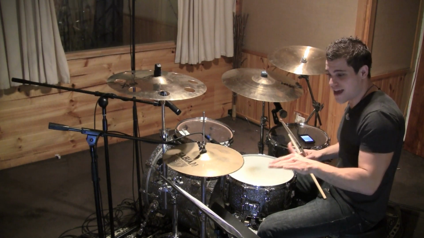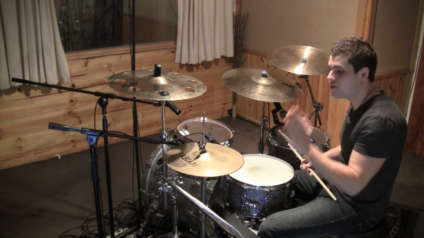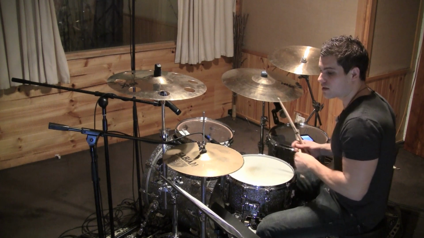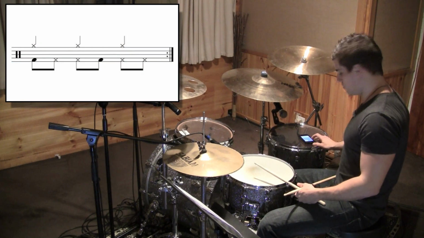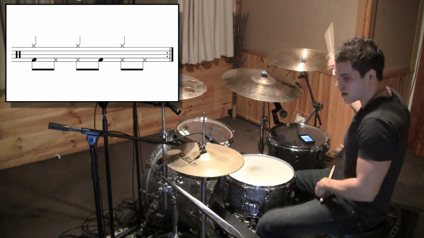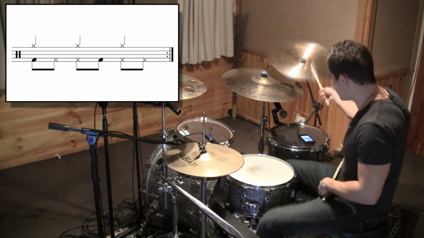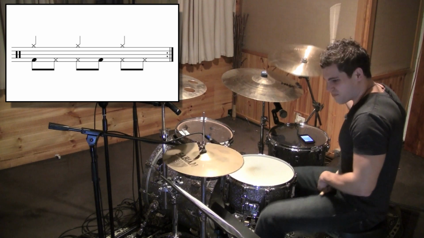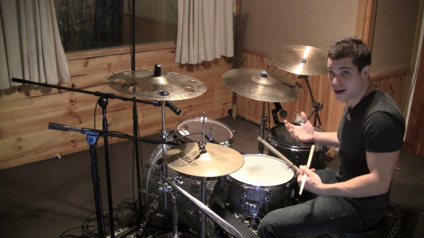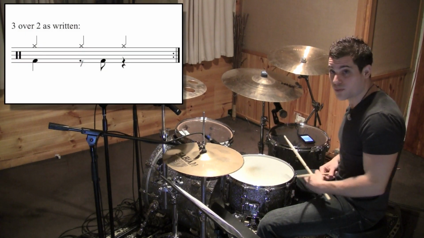Okay, what we need to do then is play every 3rd subdivision, and this is where we get the second part of the polyrhythm. This is going to look and sound like this. Okay, and the way that's written now, this is the 3 over 2 polyrhythm.